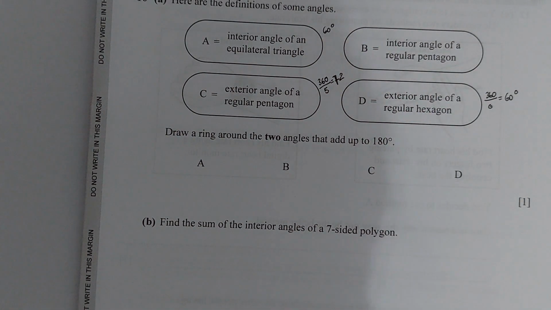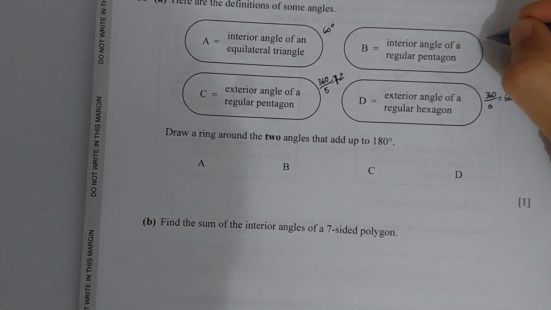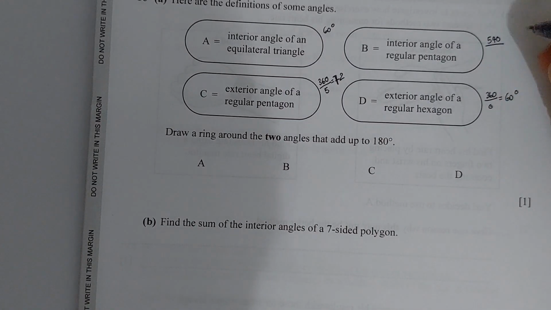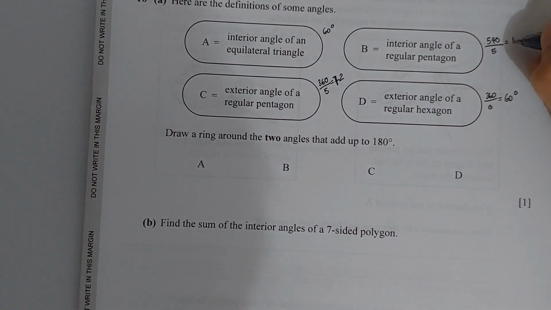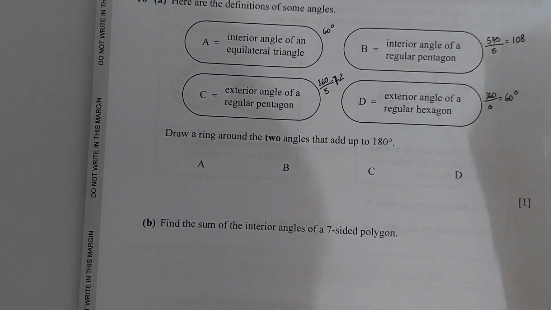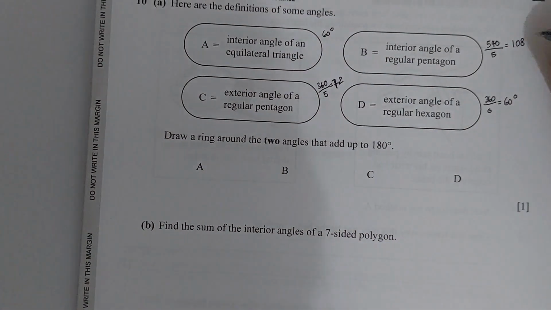And then interior angle of a pentagon. Pentagon, the total is 540. 540 divided by 5. Correct, yeah? Interior angle of a pentagon, 108. Interesting. What does it mean?